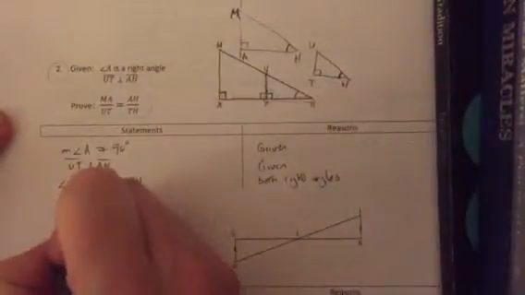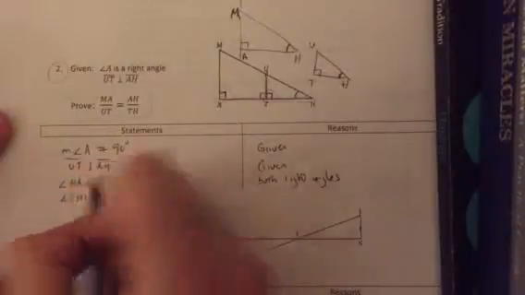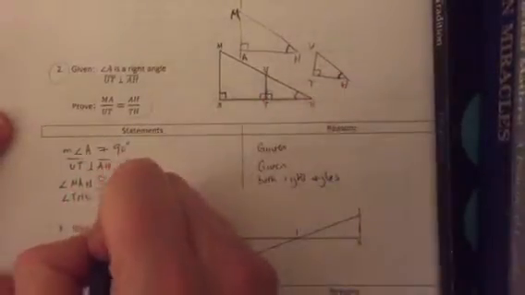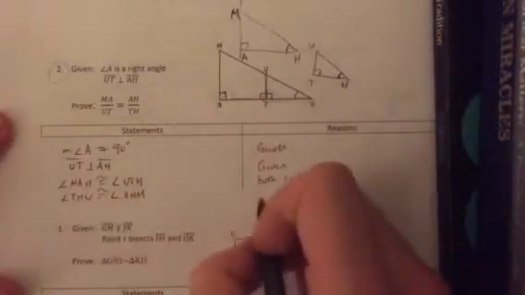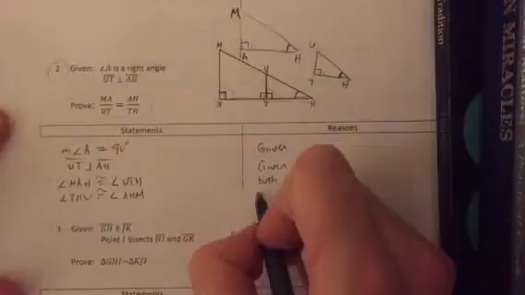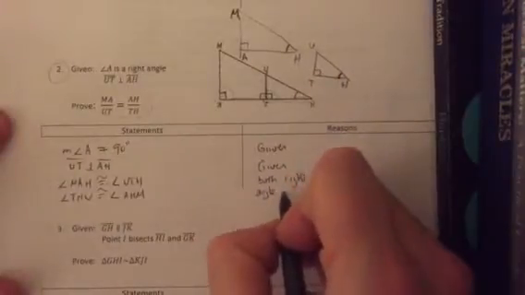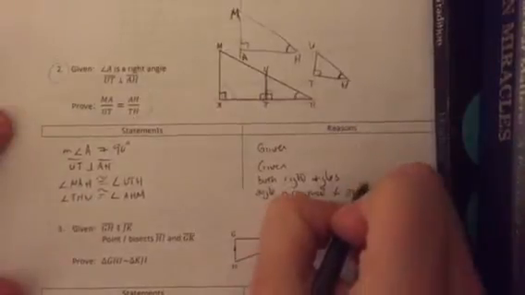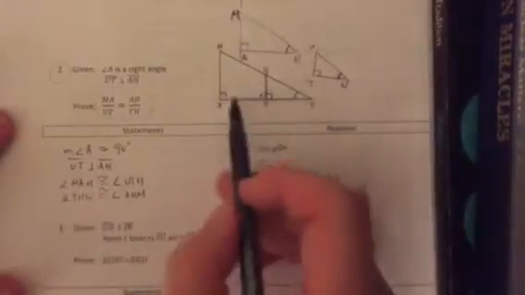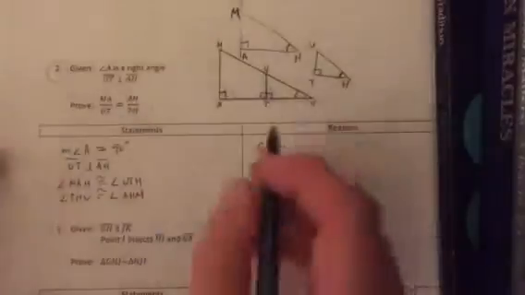So angle THU is congruent to angle AHM because they're the same angle, right? An angle is congruent to itself. So at this point, I now have two pairs of angles congruent to each other.